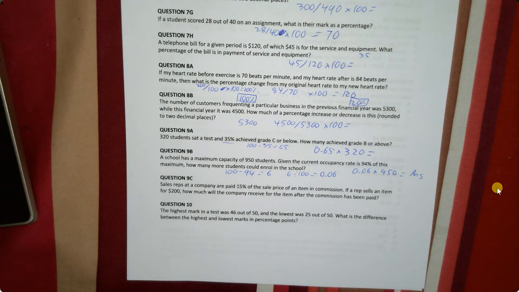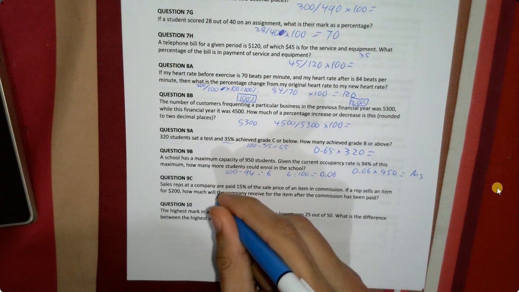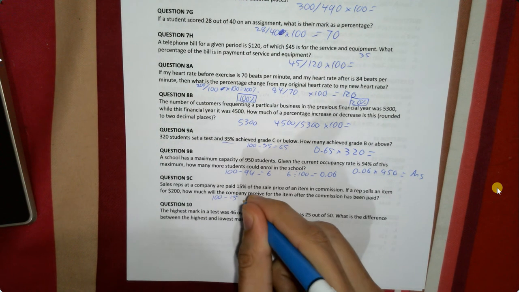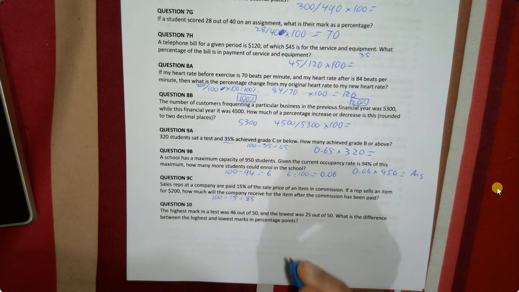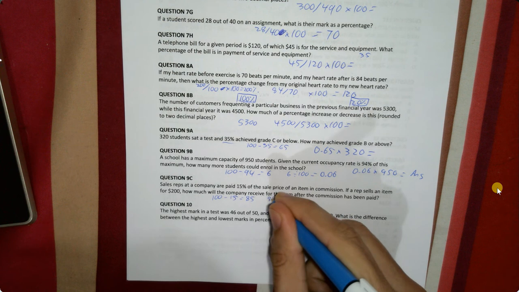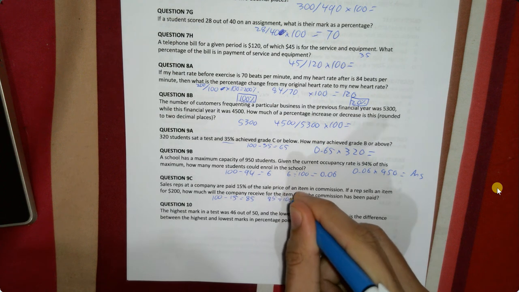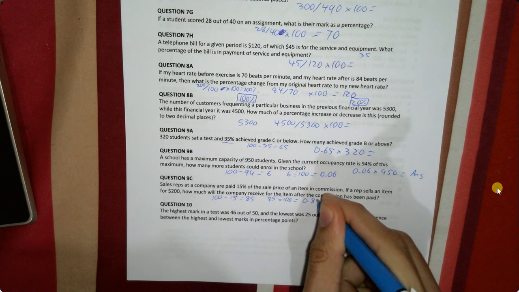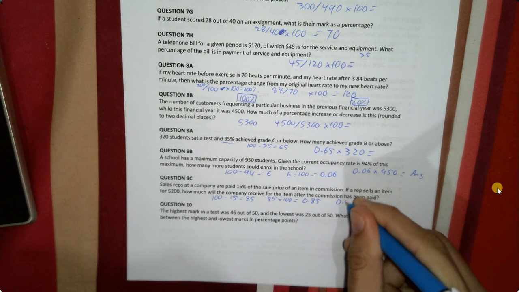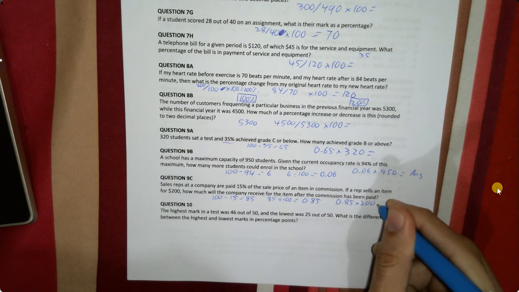They're paid 15%, and then the company gets the rest. So 100 take 15 is 85%. So that's what will go for the company. 85 as a decimal, you just got to divide by 100. And then you can just do your 0.85 times 200, which will get you 170.